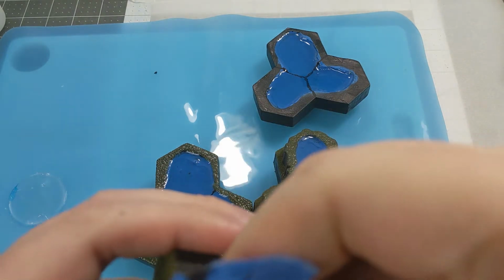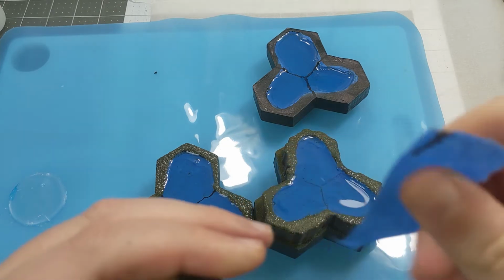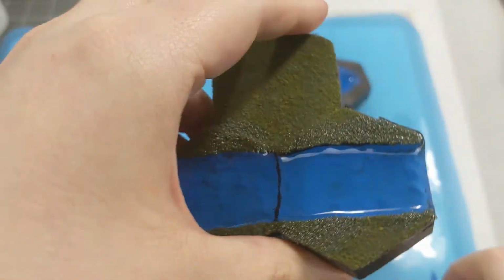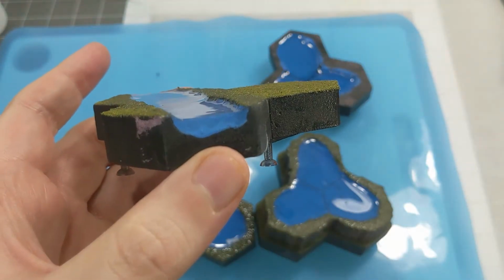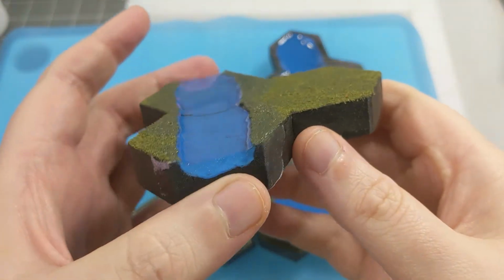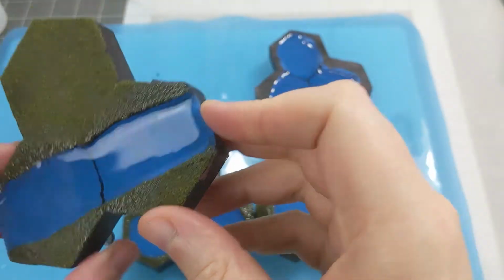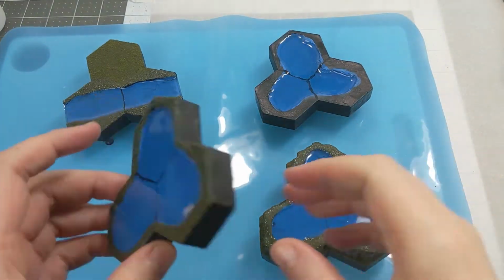So I think painter's tape is going to be something important to have. But you can see it came out pretty well for these sections. And after I paint them up, that should look pretty good. All right, let's go ahead and get to mixing some resin.